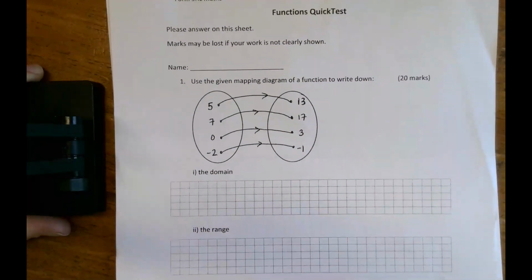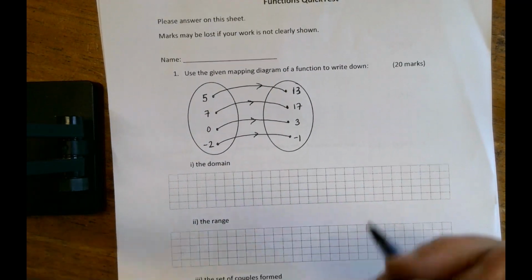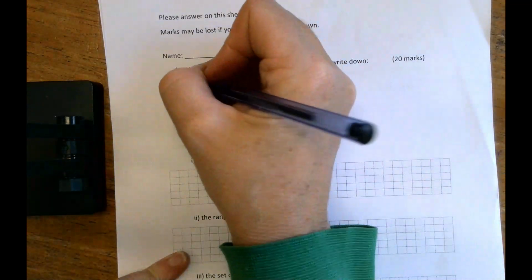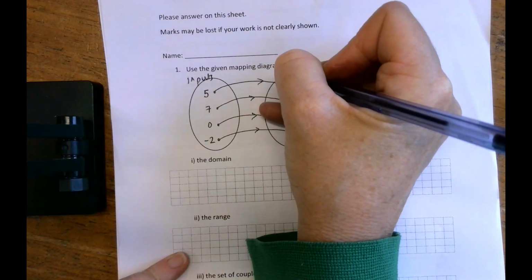So here we go. Use the given mapping diagram of a function to write down the domain and the range. So here we've got a function. These are the inputs, and these are the outputs.